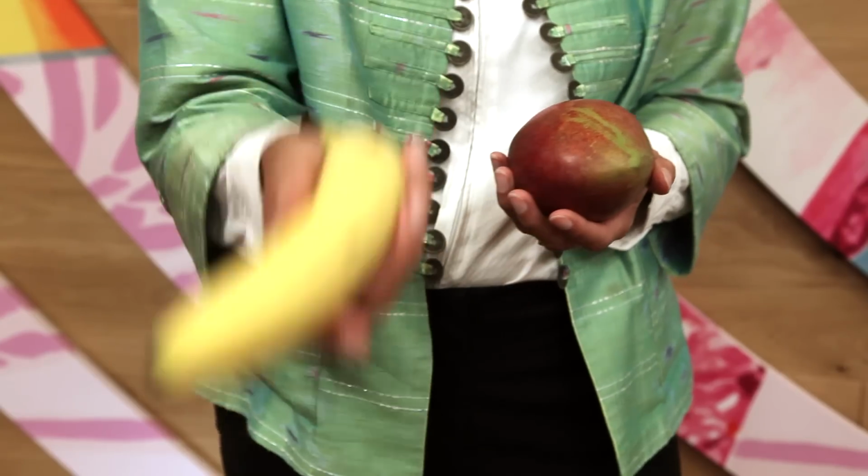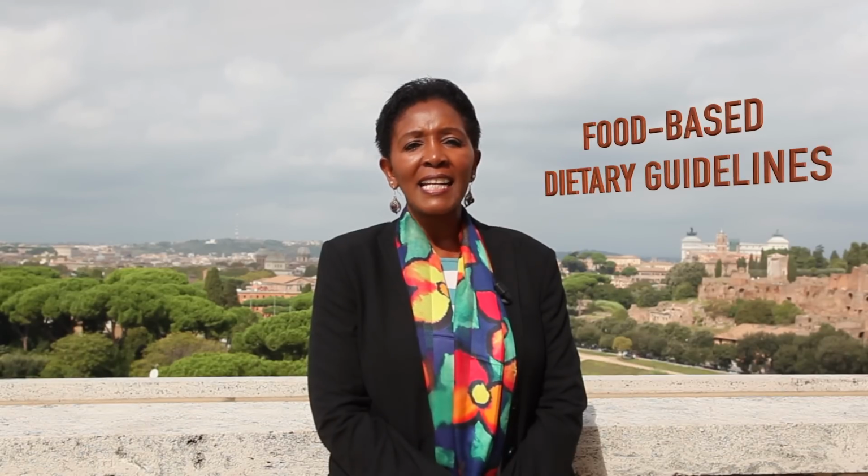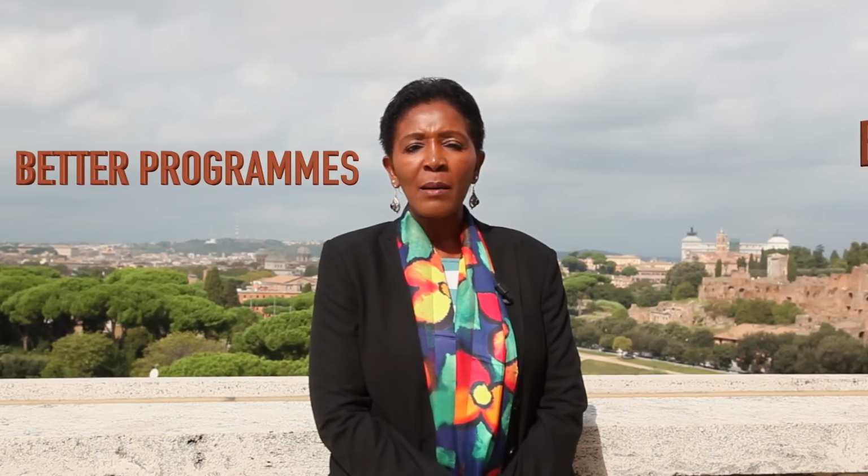If you want to know what is in a banana or in a mango, you need to look in a food composition table, because it's not obvious how much vitamin C is there or how much vitamin A is here. Why do we need to have food composition? Food composition is a tool that actually tells us what is contained in the foods that we eat. When we have the composition tables, we can provide food-based dietary guidelines. Then we are able, using this information, to design better programs and better policies.